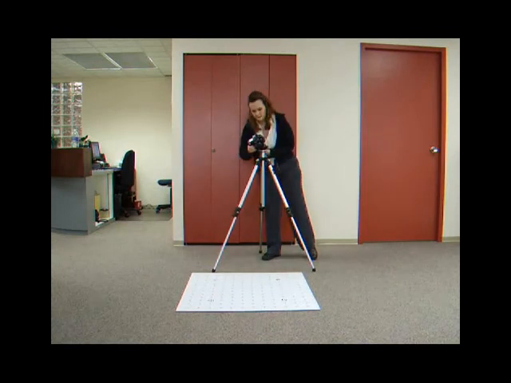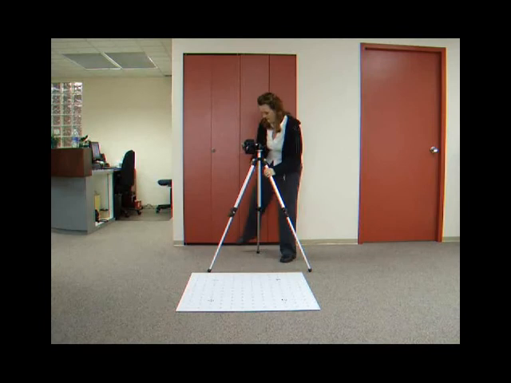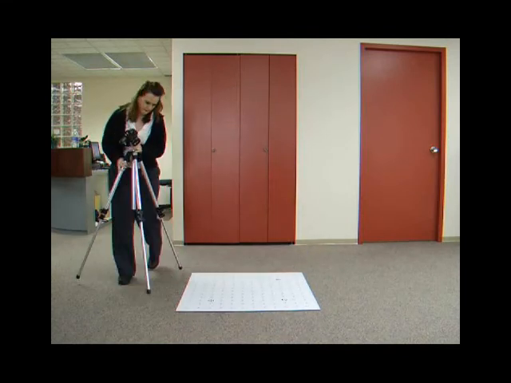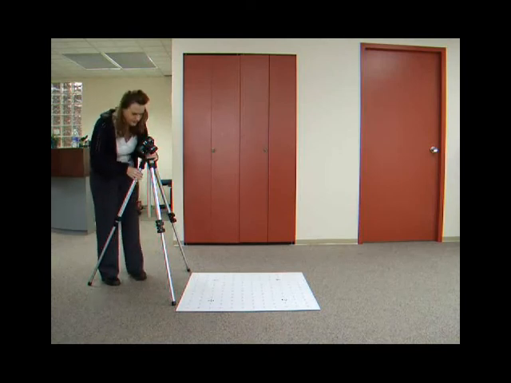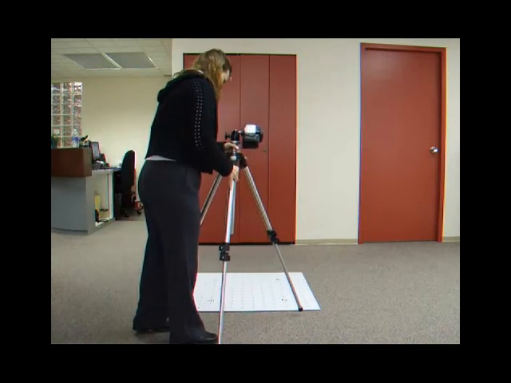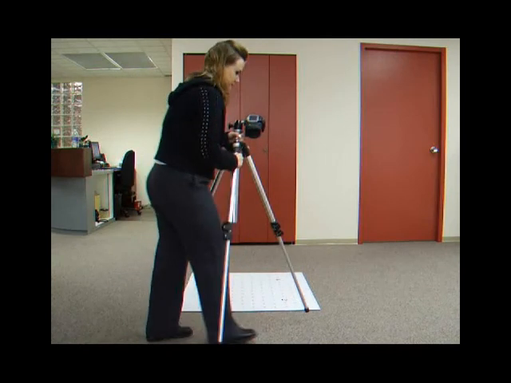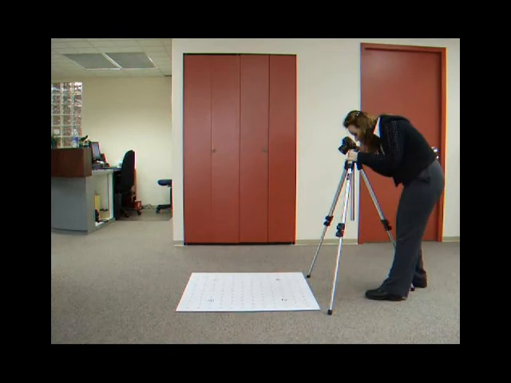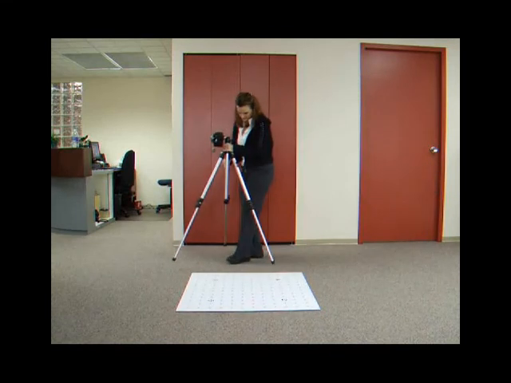Now a portrait photo is taken, meaning the camera is rotated 90 degrees to the right. 4 more photos are taken. Rotate to position 2. Position 3. Position 4. And now back to position 1.